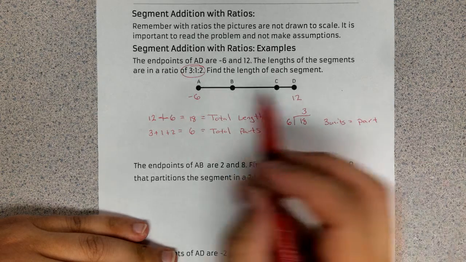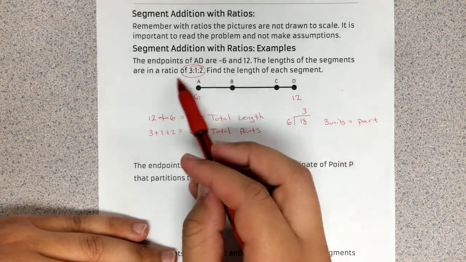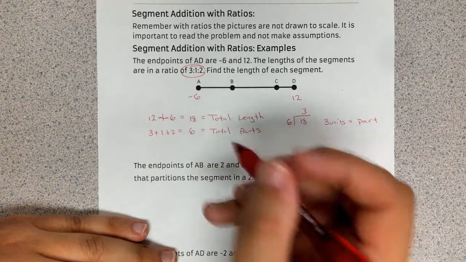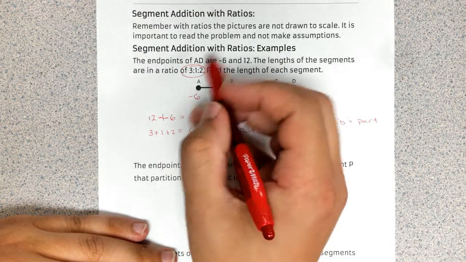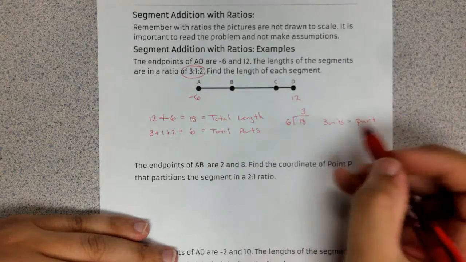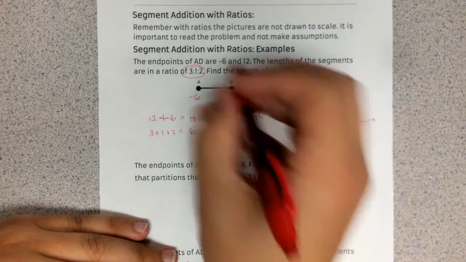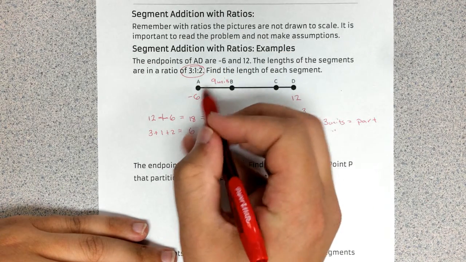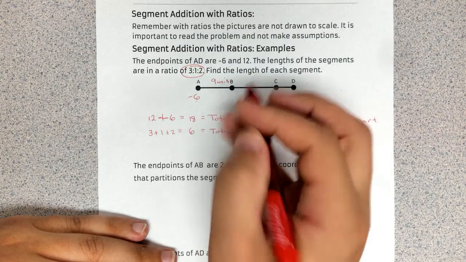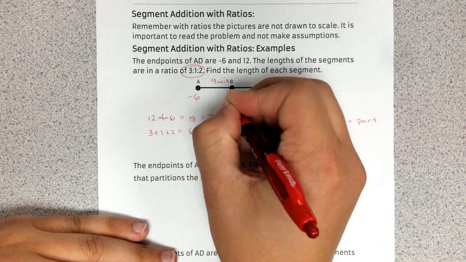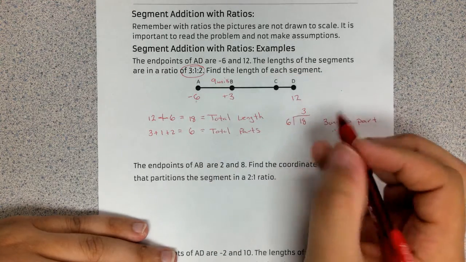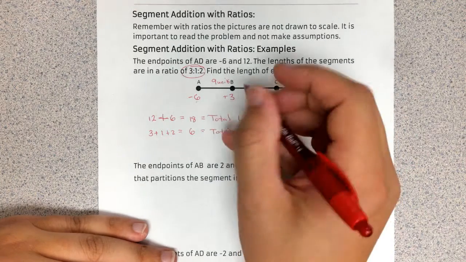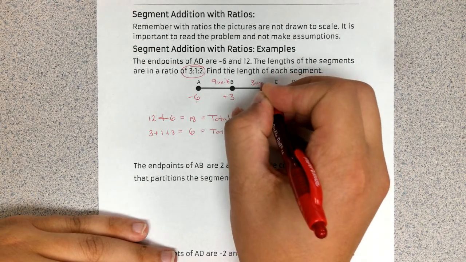Now remember, in our picture, we have to go 3 parts, 1 part, 2 parts. So we take our first part, this gap from A to B, which should be 3 parts, and each part's 3 units, so this should be 9 total units in length, which means if I add 9 to -6, that becomes a positive 3 for B. Our next part is only 1, so I do 1 times 3, which is 3 units.